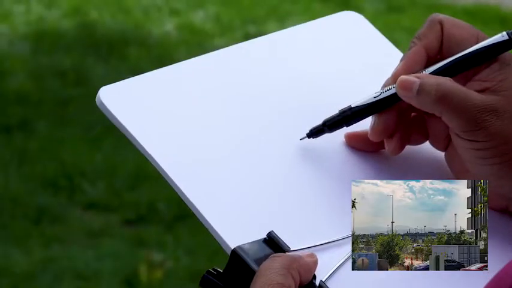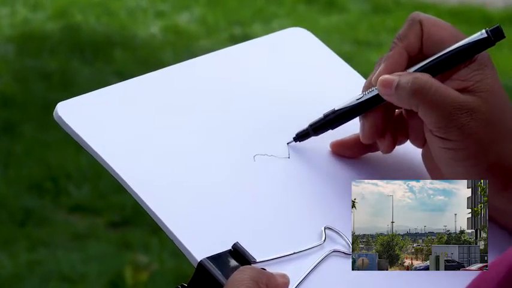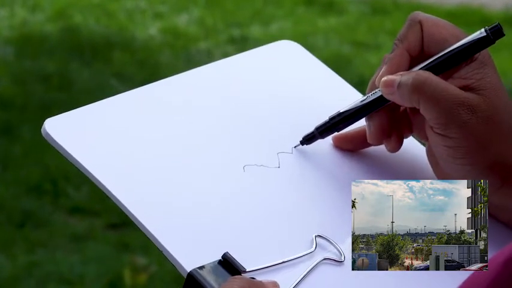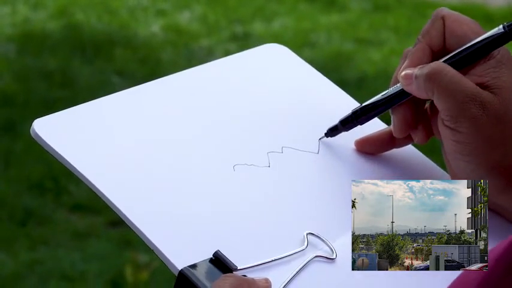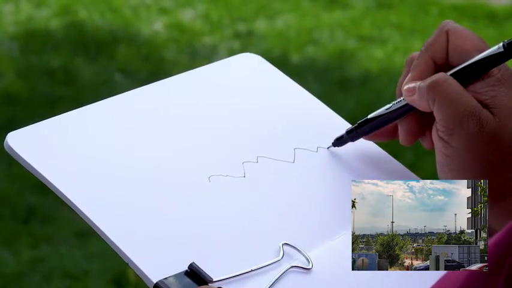I'm going to do the sketch of the mountains, going for those simple shapes and really trying to capture it very quickly. So I'll start by putting in that line of the mountains. Does not have to be perfect. I'm just trying to get the essence of the mountain shapes there. And again, this is something that I do very, very quickly.